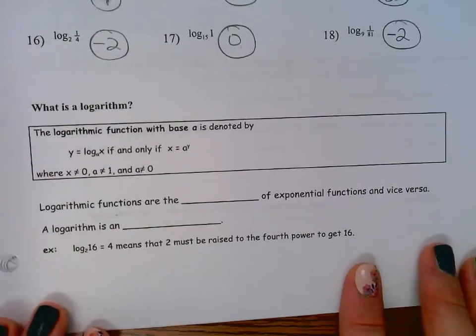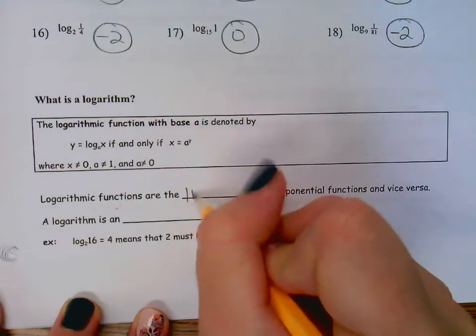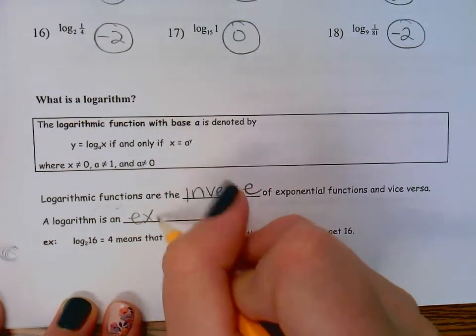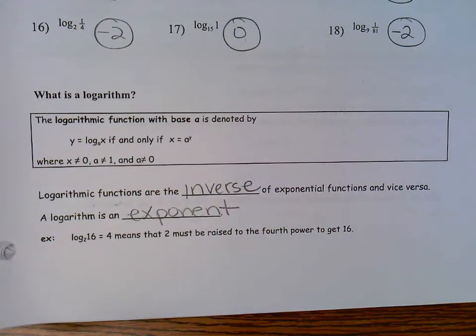Okay, so here is what I wanted to make sure you had. Log functions are the inverse of exponential functions. A logarithm is just an exponent. So another place that we see this is with addition, subtraction, multiplication, or division, right?